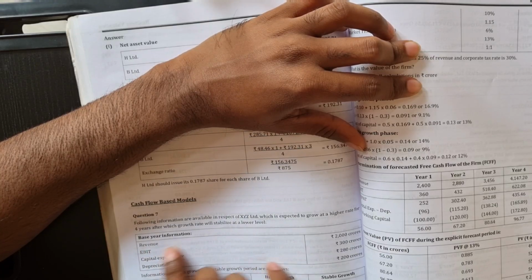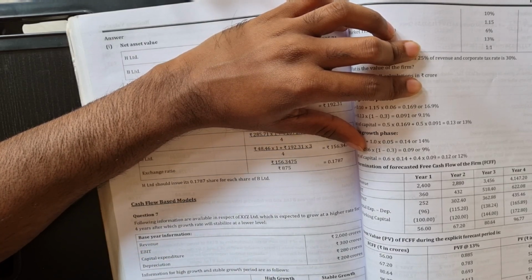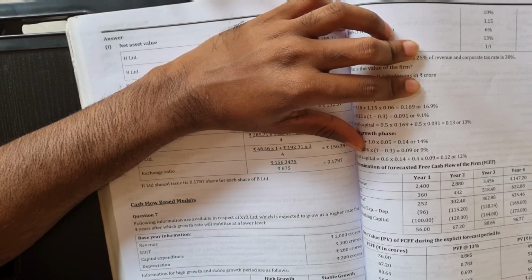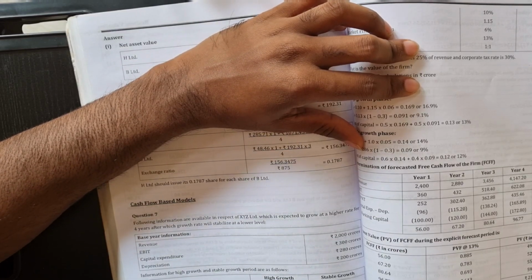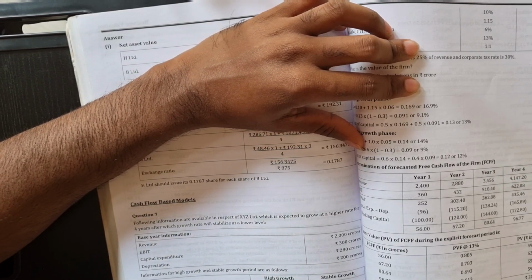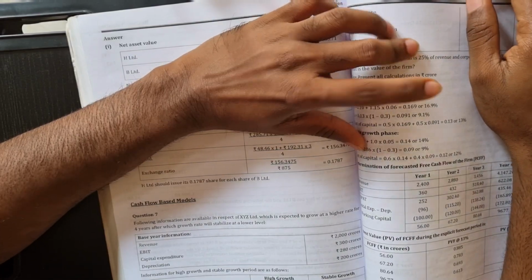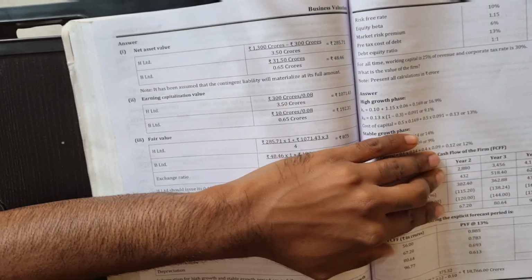Next, the base year information: revenue, EBIT, capital expenditure and depreciation are given here. Information for the high growth and stable growth periods is also given here. High growth is your variable growth, and stable growth is the afterwards perpetual cash flow, which we will find.